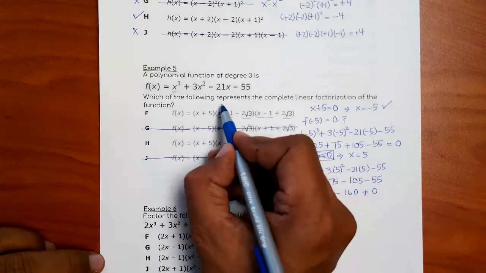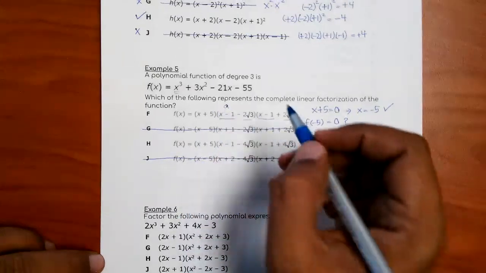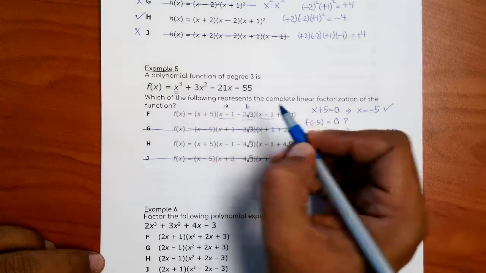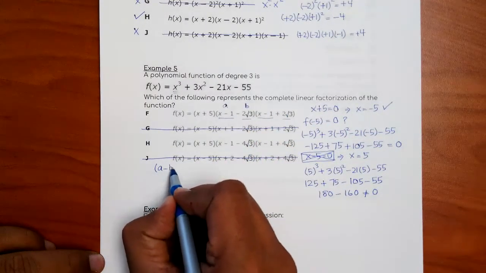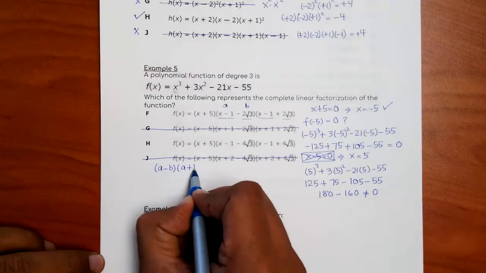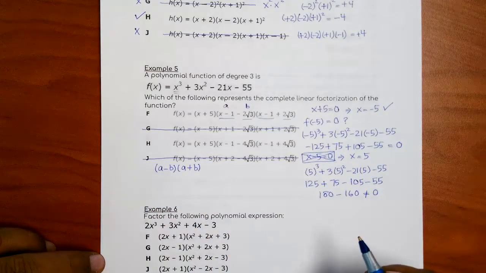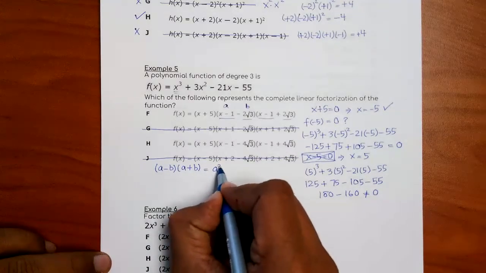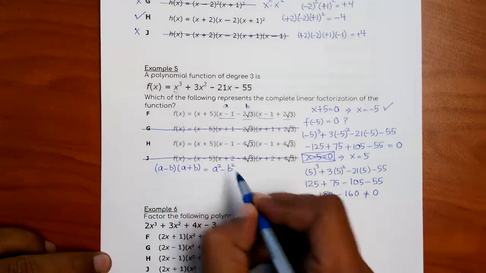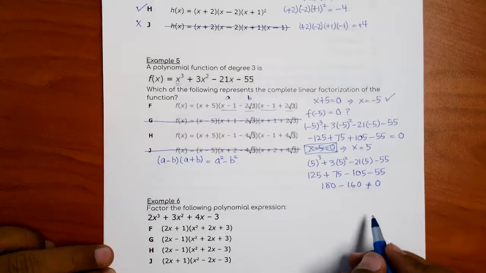If I take this term as A and this term as B, I have the same form, A negative B times A positive B. And that is equal to A squared negative B squared, the difference of squares identity.